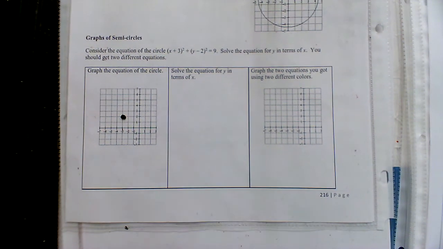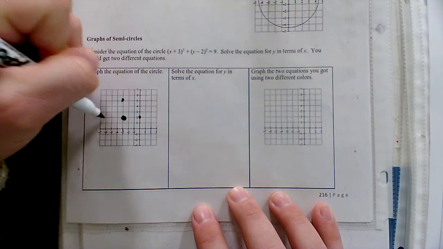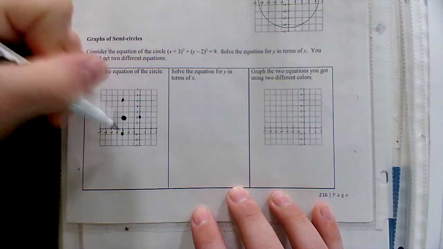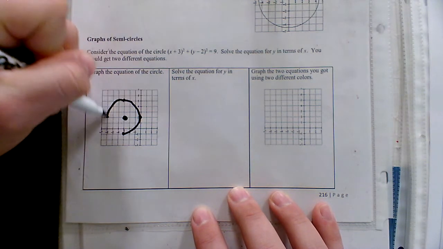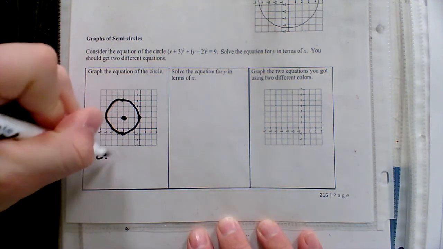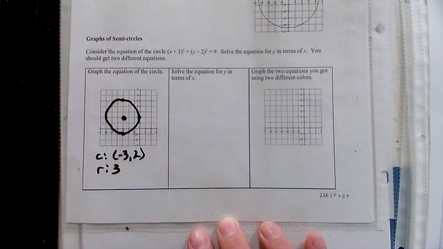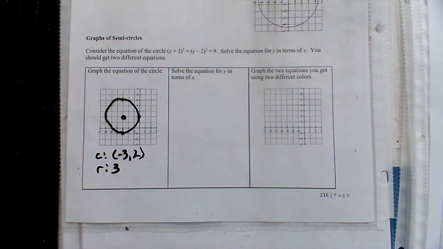Okay, so -3, 2. The radius needs to be what? 3, thank you. And that's our circle. The center was -3, 2, and the radius was 3. We should be okay with that by now. We've gone over that both days so far.